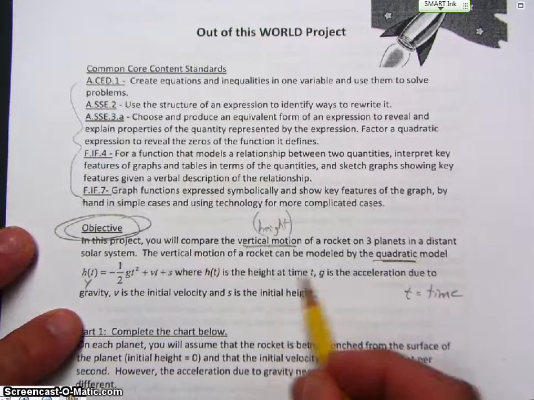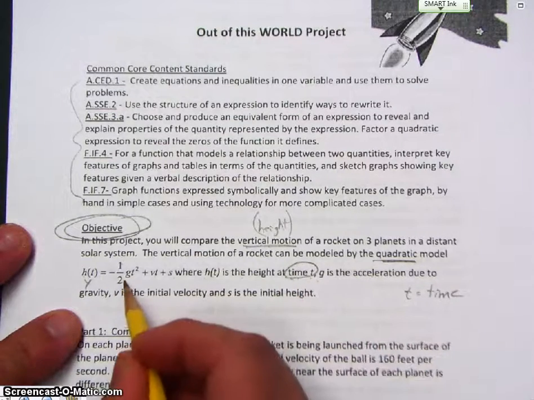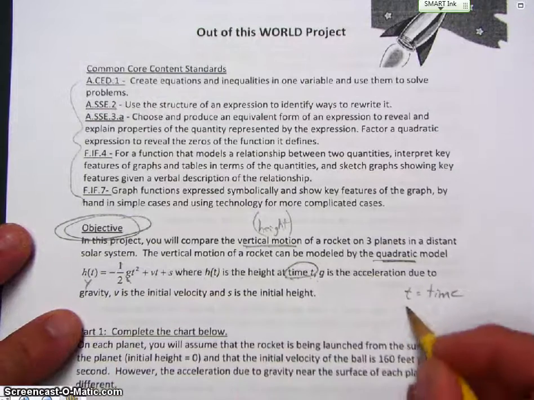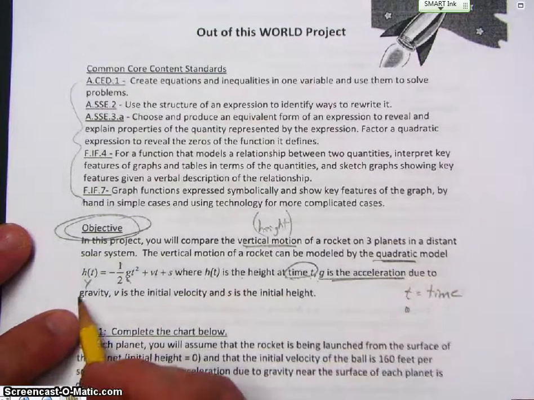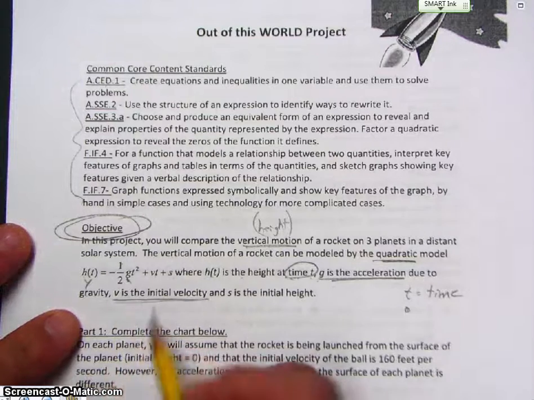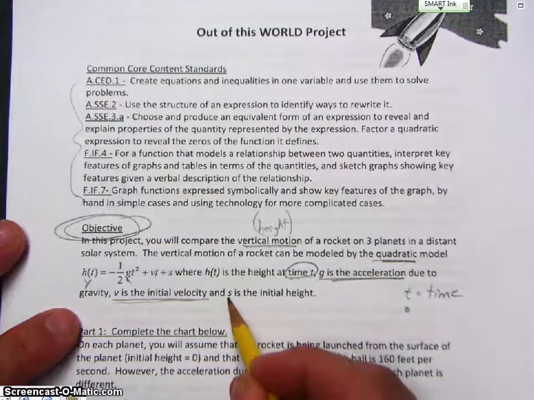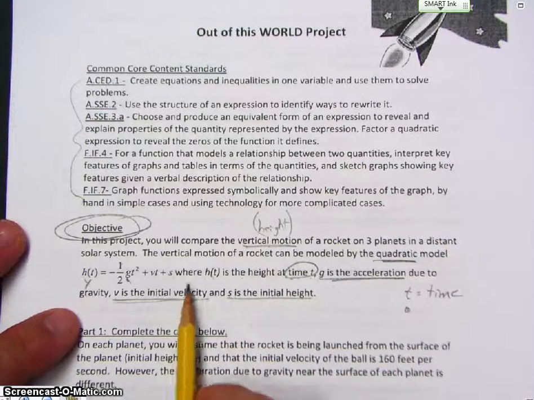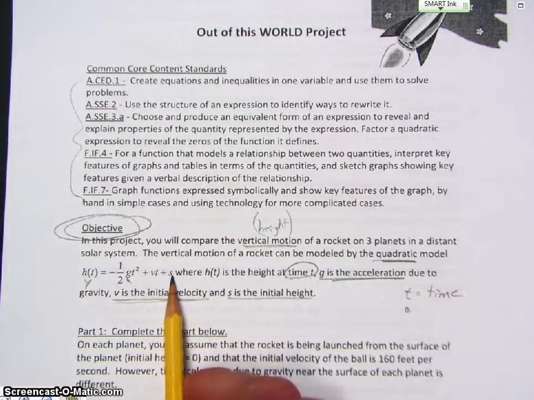G is acceleration, due to the gravity, and v is the initial velocity, and s is the initial height. S is where we're taking off in respect to the ground.